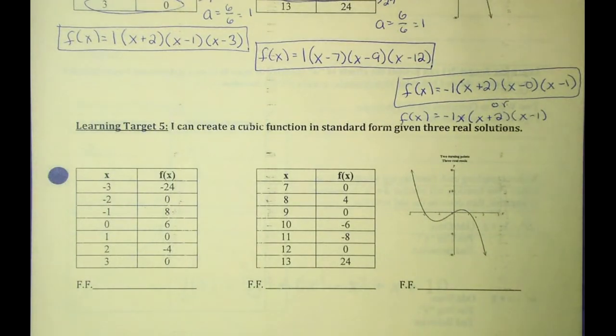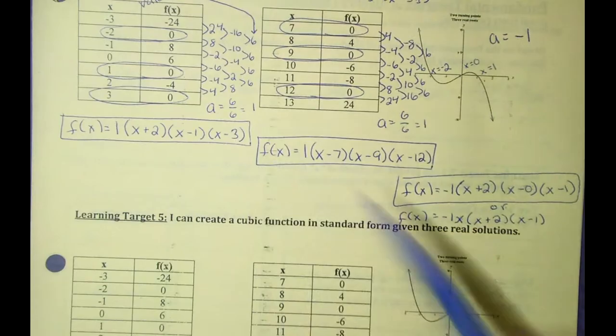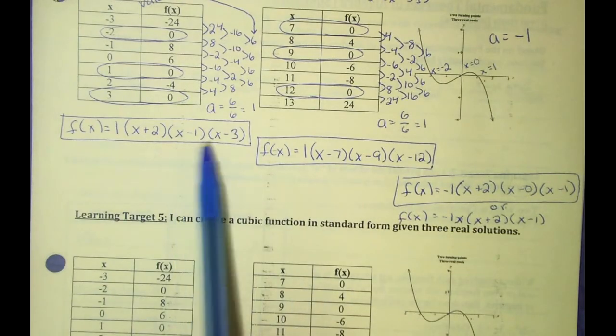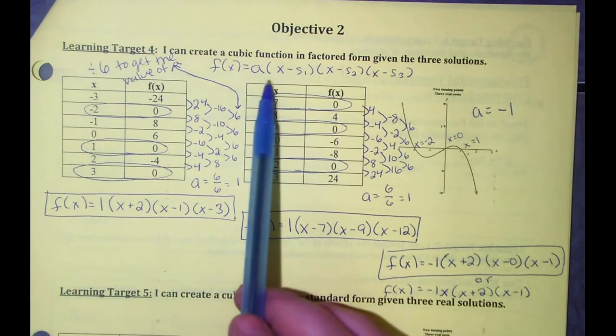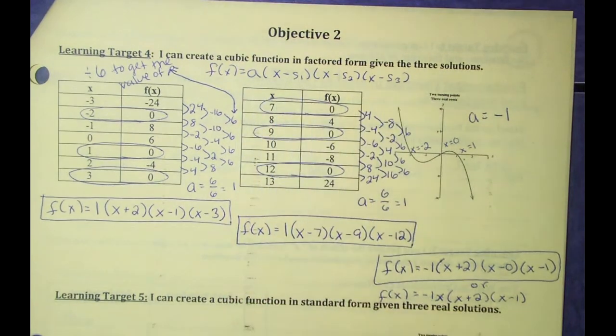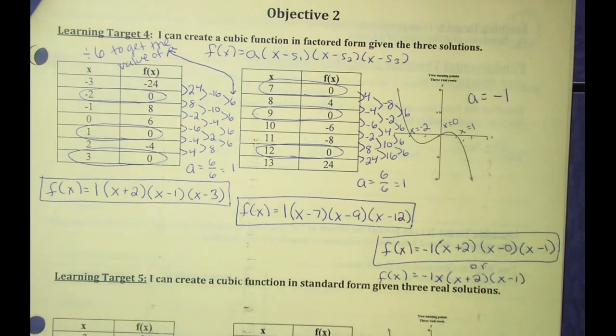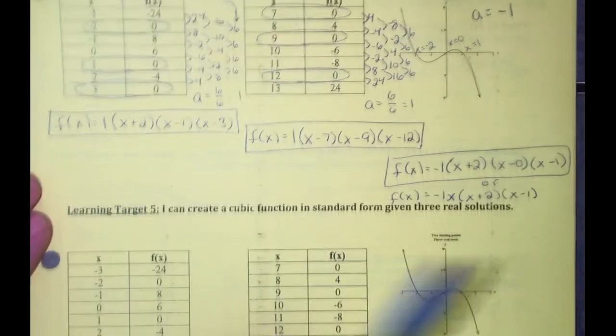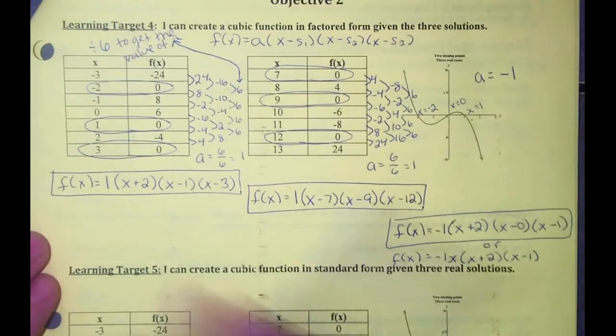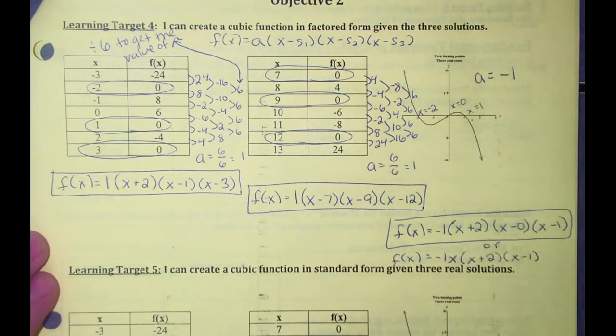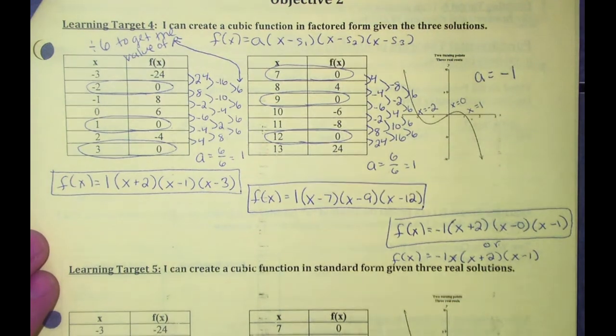So we've learned how to write cubic functions in factored form by finding the three solutions and then plugging them into this format up here. Now what we're going to do is learn how to convert them from factored form into standard form. Notice that these three tables, or two tables and a graph, are the exact same as these up here. So I'm just going to copy them down right here so we have them to look at.